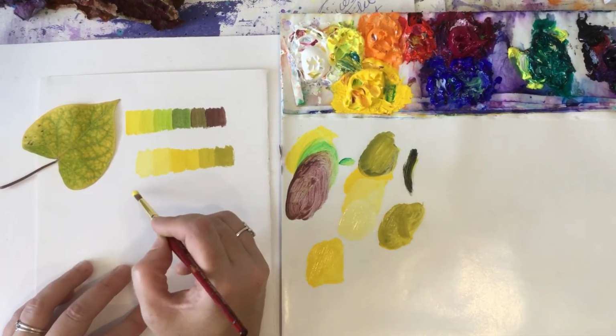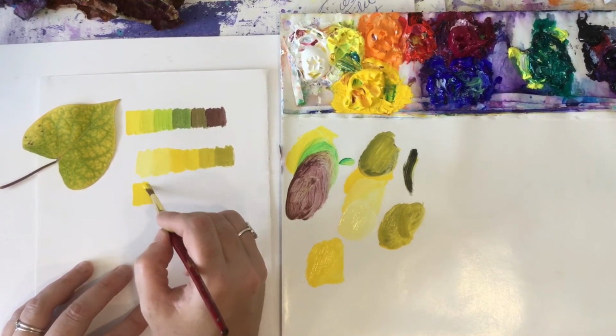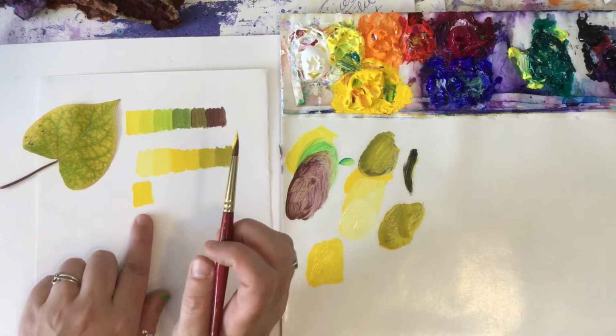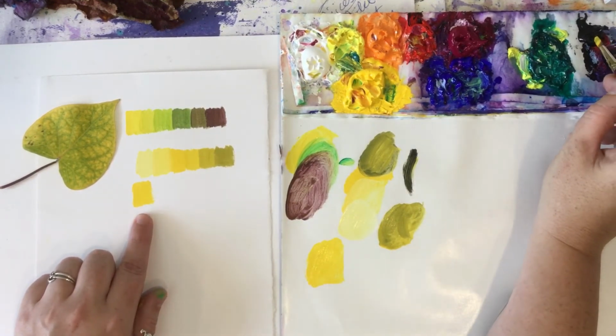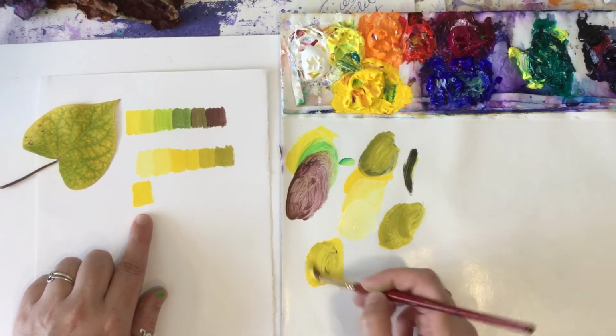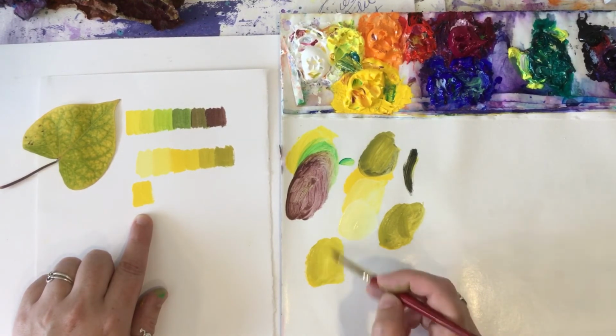So right out of the tube is going to be the most intense. Now say I want to break this down, make it not so intense. Now again, yellow is a transparent color. Adding any color to it is going to change it dramatically. So you have to do it very delicately.